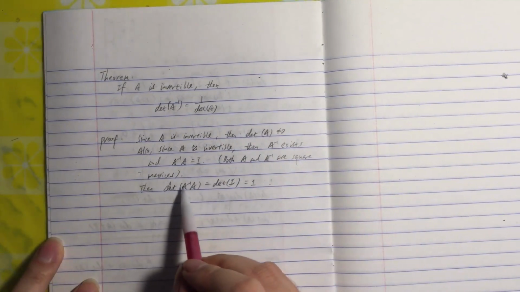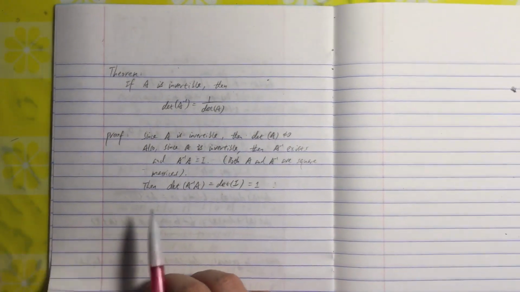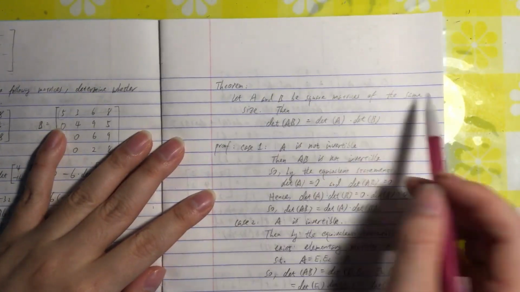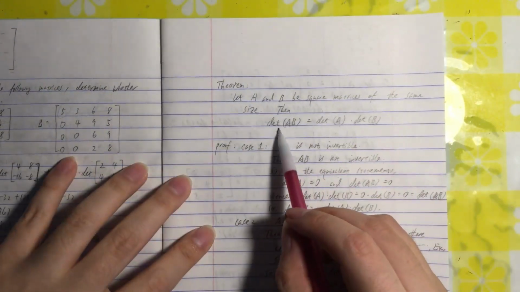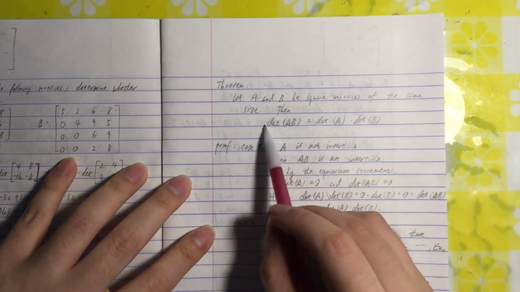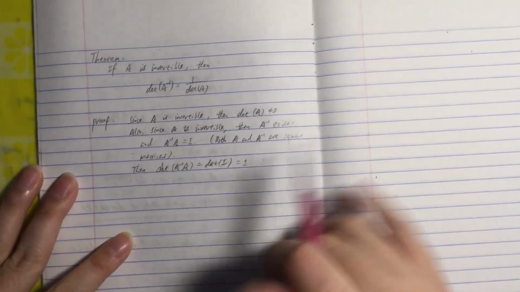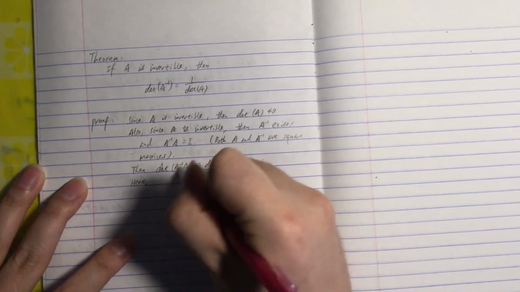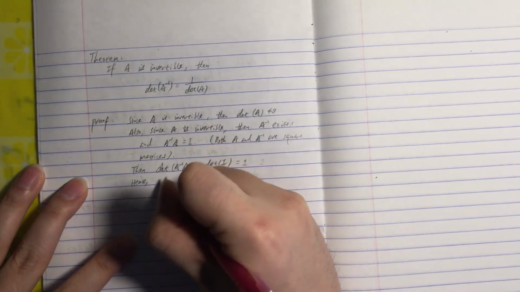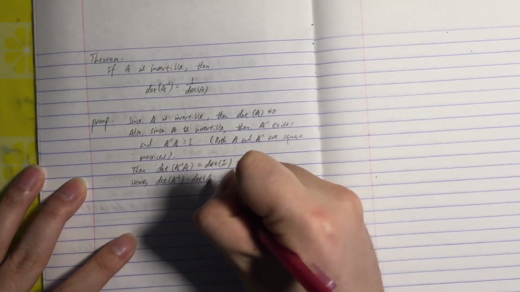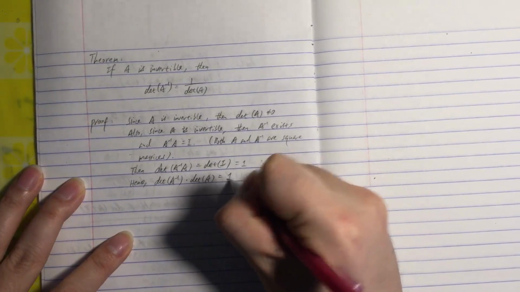Here, what's the determinant of the inverse of A times A? According to the previous theorem, for any square matrices of the same size, the determinant of A times B is equal to the determinant of A times the determinant of B. So I can separate this determinant into 2 determinants. So by the previous theorem, the determinant of the inverse of A times A can be written as the determinant of the inverse of A times the determinant of A, and that is equal to 1.